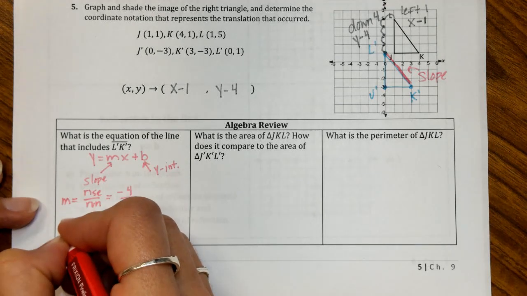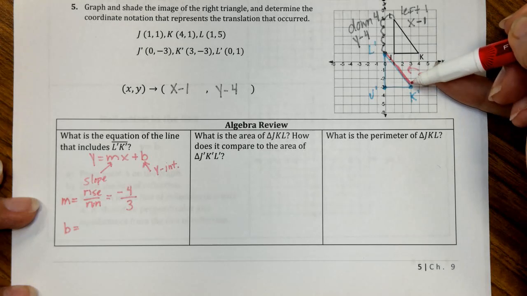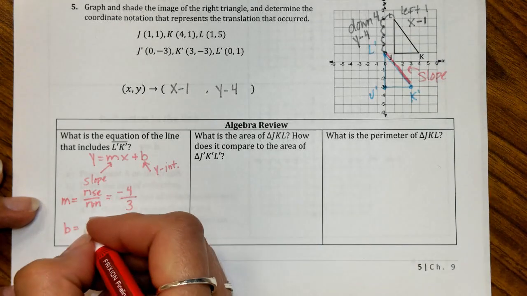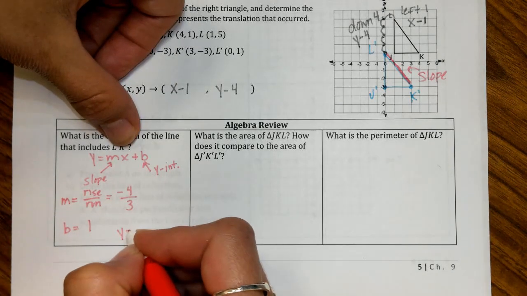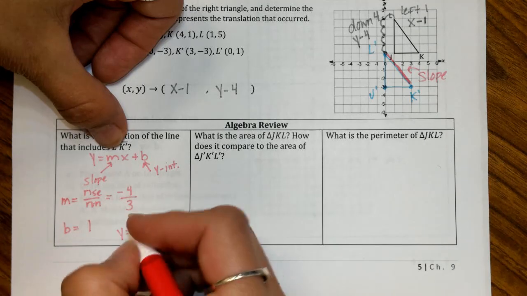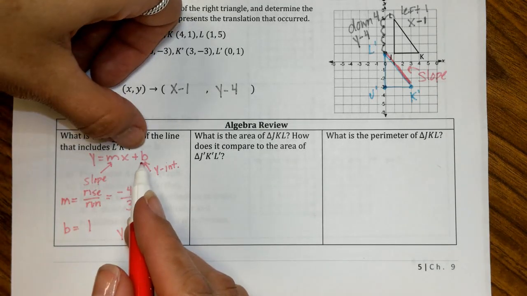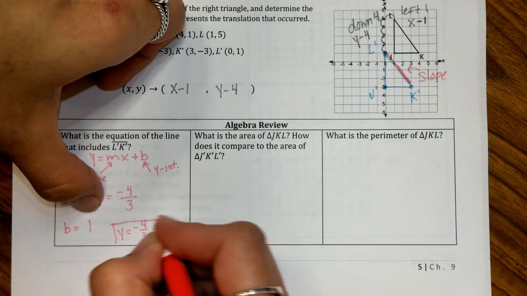Now, b, your y-intercept. Find out where on the y-axis that this line hits, and it's right there at positive 1 on that y-axis. So now let's go ahead and fill this in. We have y equals slope, negative 4 over 3, and then plus b. Well, b is a positive, so we will have a plus 1.